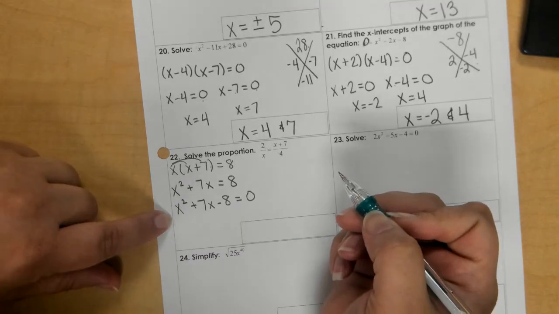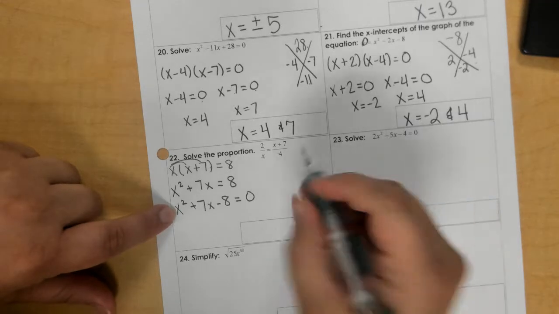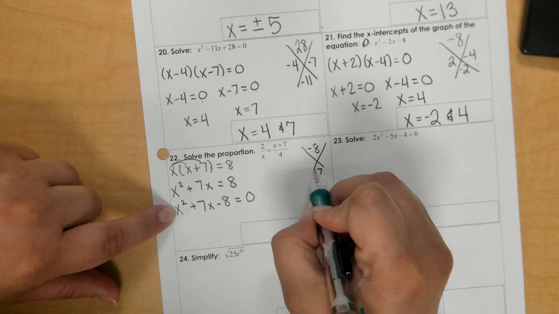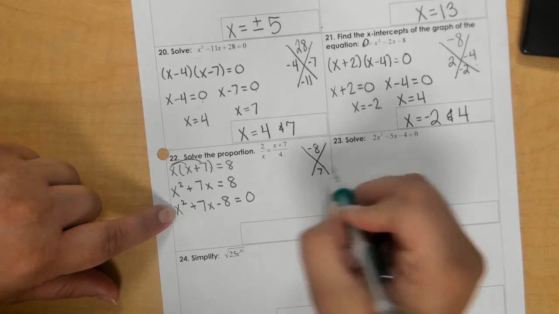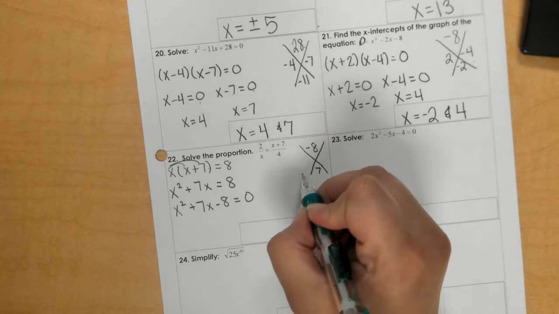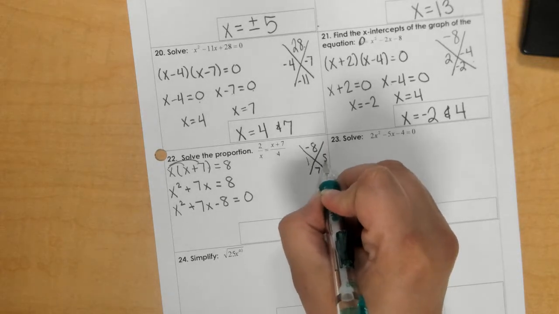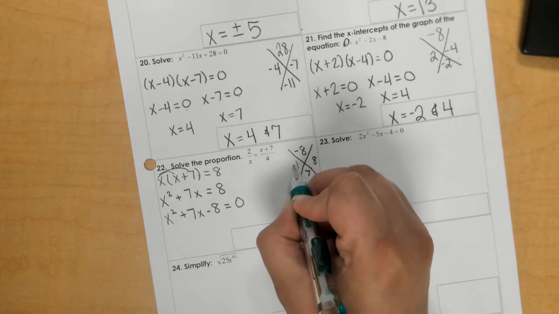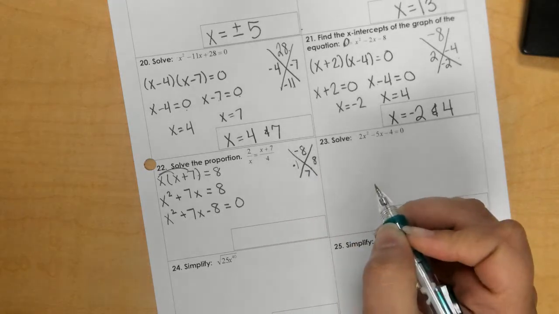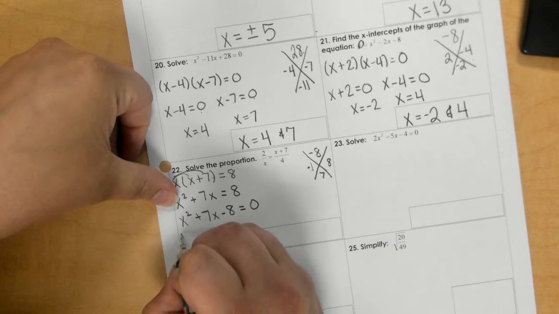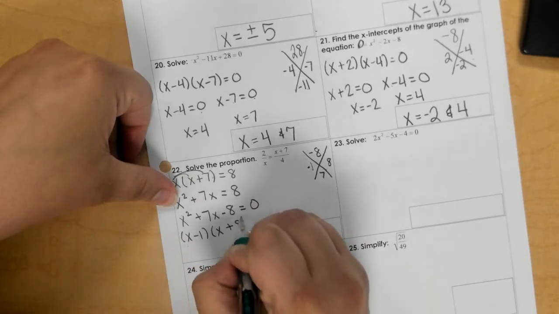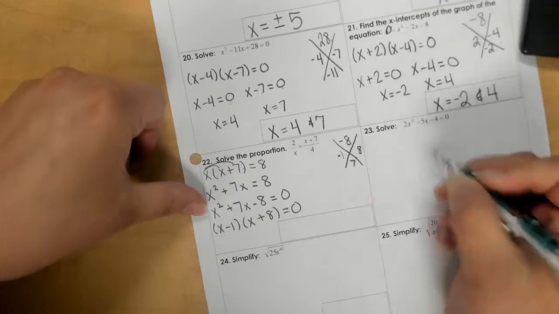Okay, so now we're in standard form, and I want to factor this. So negative 8 trying to get to 7. So we've got 1 and 8, 2 and 4. So we're going to go 1 times 8. 8 minus 1 is 7. 8 times negative 1 is negative 8. So now we can write this in factored form. And then we can solve.